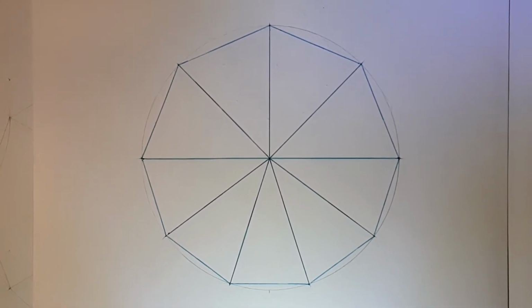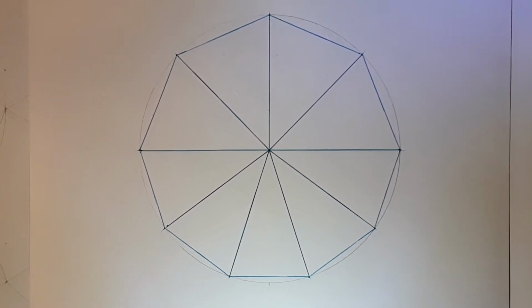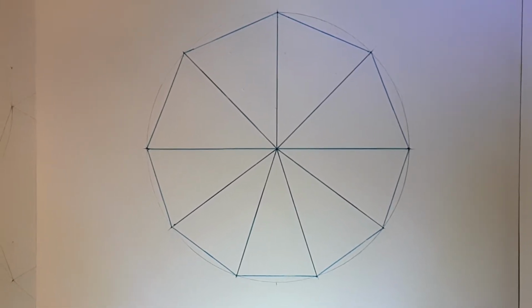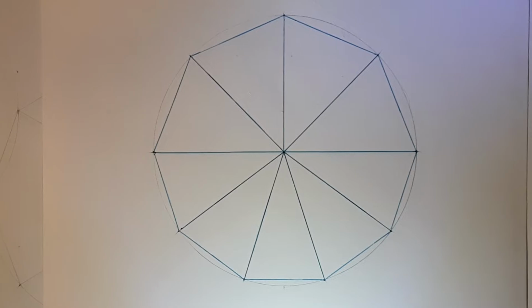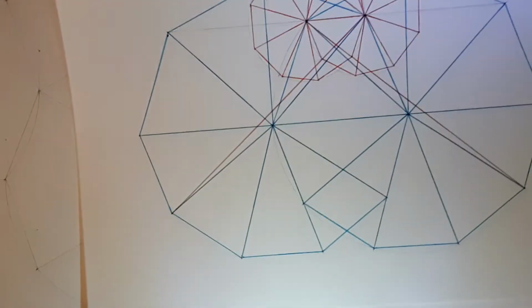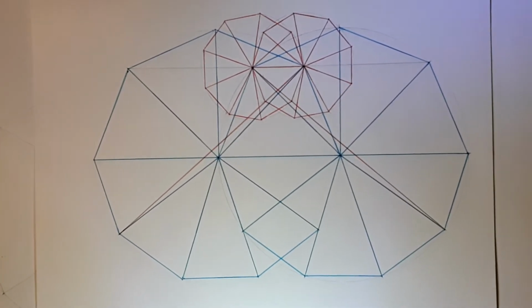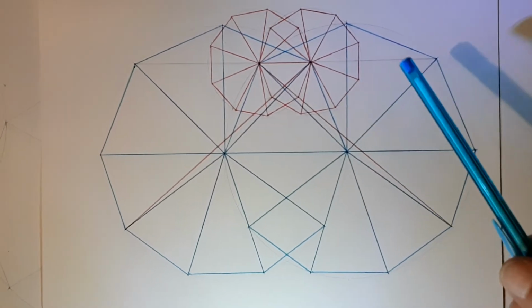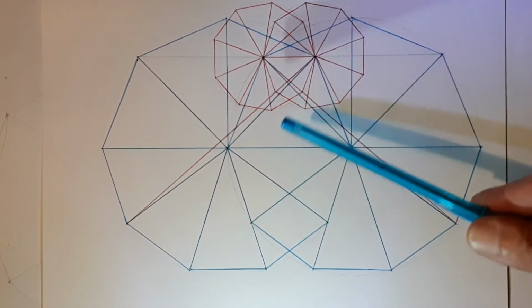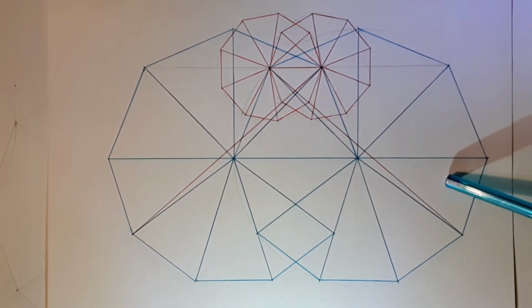And once again, what number do you get between 8 and 10? Naturally a 9, right? So that's what you get when you take two of those 9-sided shapes that come from half of an octagon and half of a decagon.